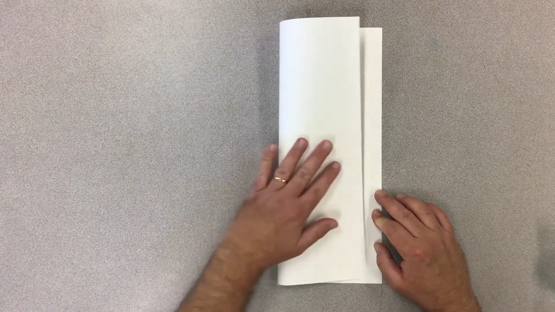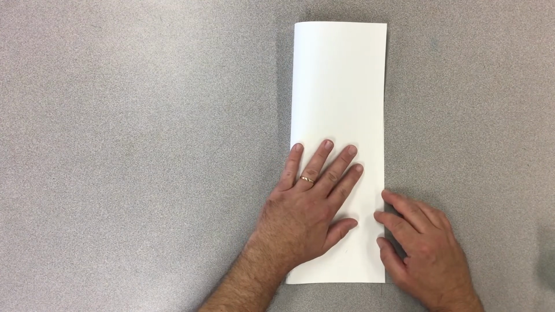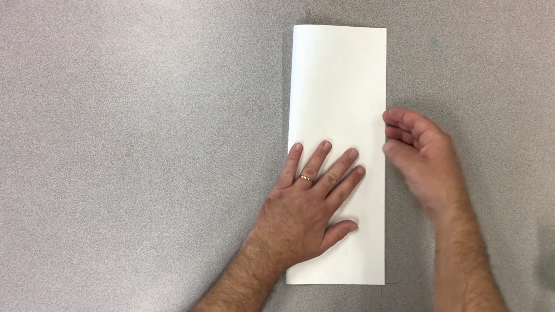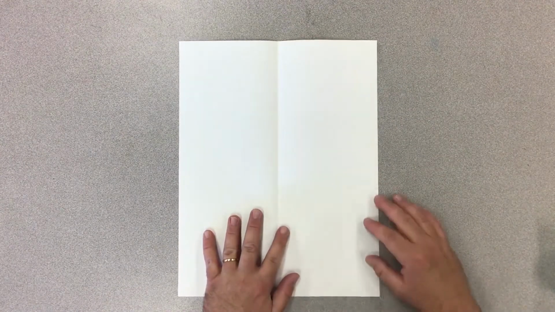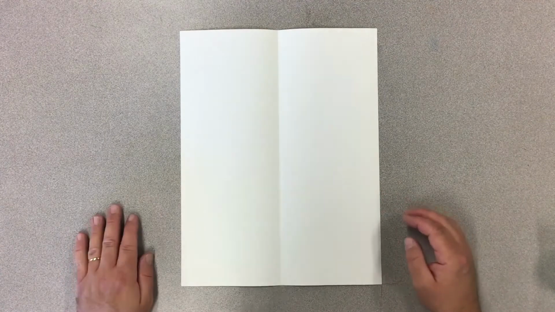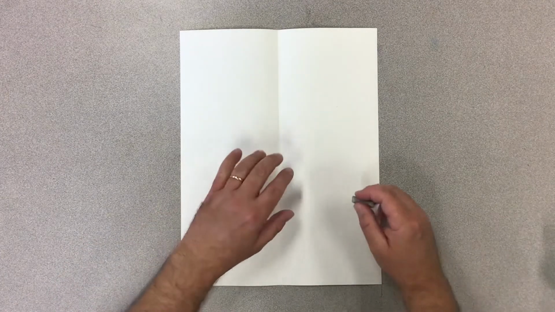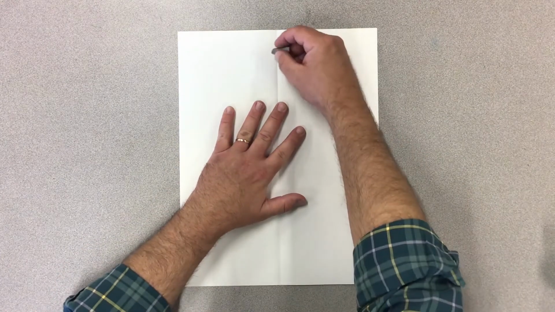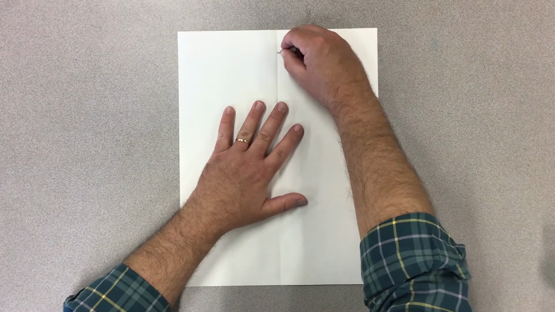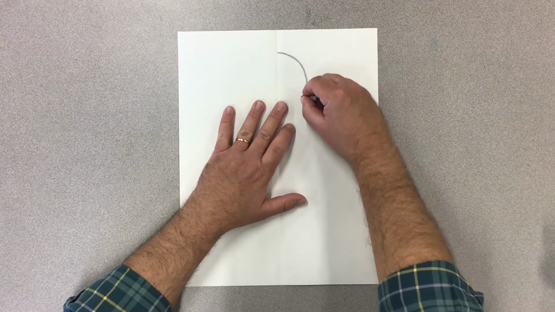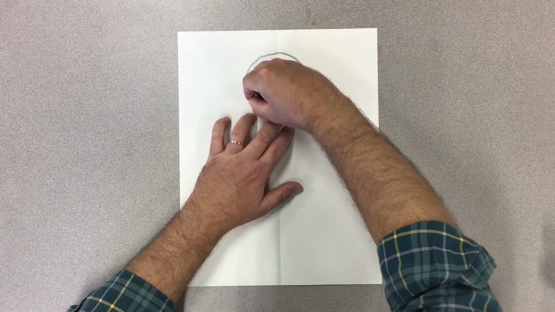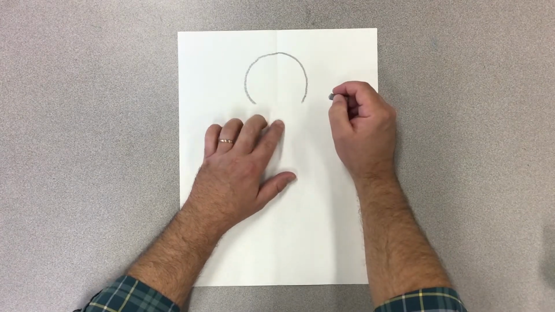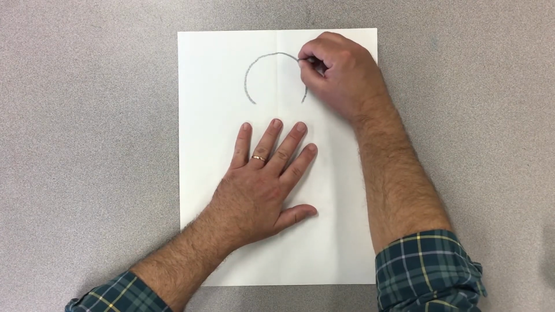When I want to make a drawing that has symmetry, a good way for me to do that is to fold my paper in half and use the center, this fold, as my line of symmetry. I want to make sure I'm drawing big, and I'm going to just start drawing with an oil pastel. You can use any materials you have. And I'm going to start with the head of the insect, and I'm going to make a line this way, and then I'm going to do my very best to make the same shape on the other side of my line of symmetry. Now I want to make some eyes.